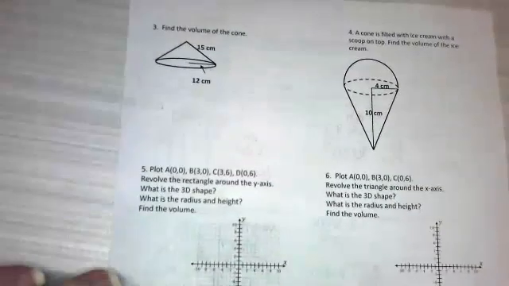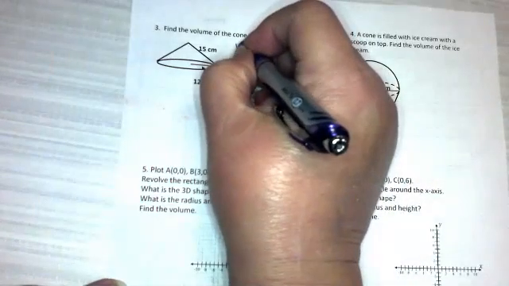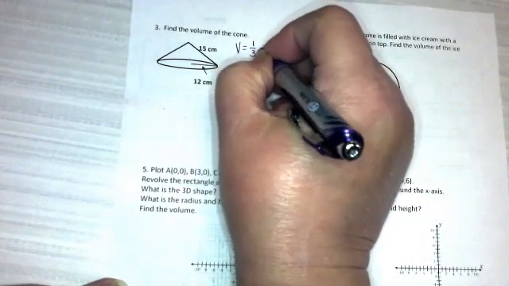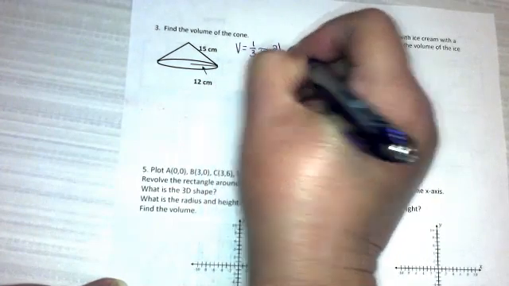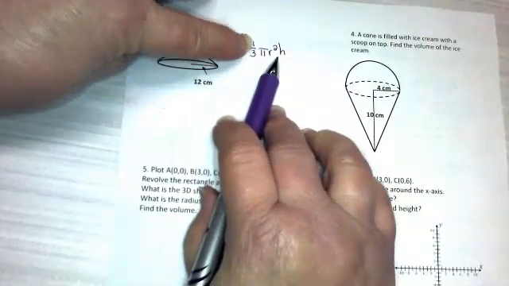All right. Next up, I think we have a cone. Find the volume of the cone. So my cone is going to be 1/3 pi r squared h. So you take your cylinder and divide it by 3.